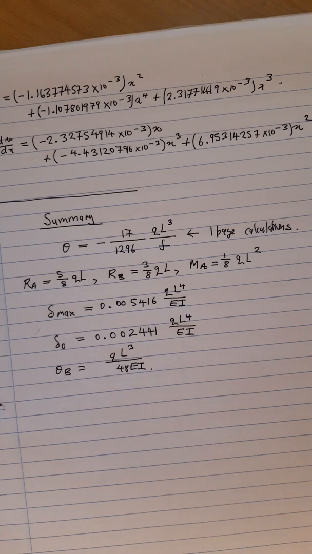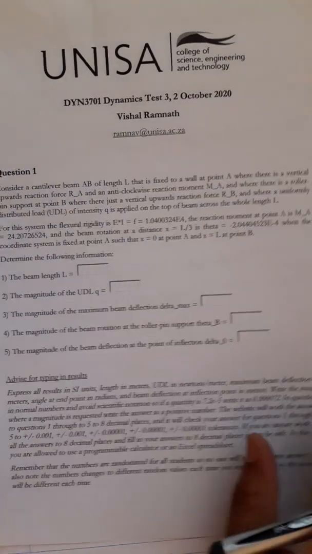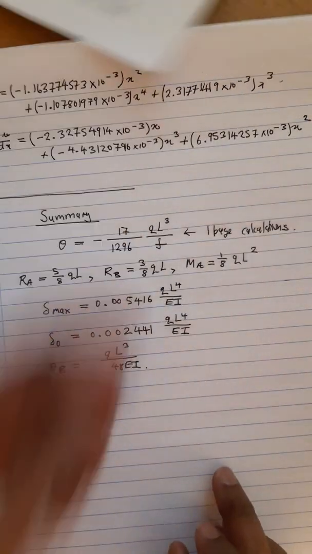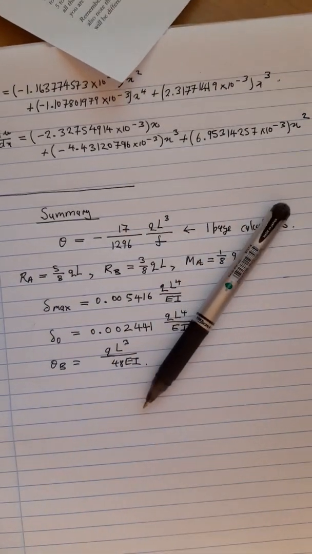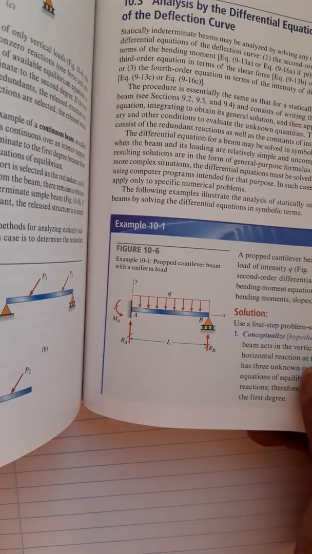Okay, so let's look at what the question asked you to do. The question gave you a long story about a beam and a UDL and all of that stuff. Okay, fine. If you had looked at your textbook, literally, it's the solved problem from the textbook.